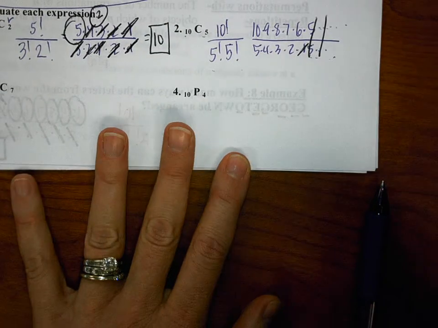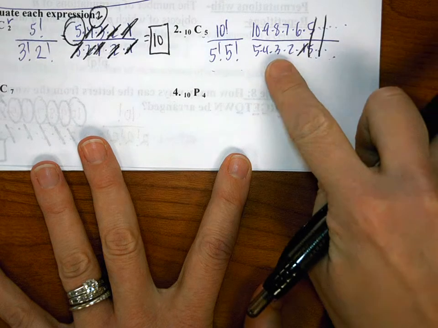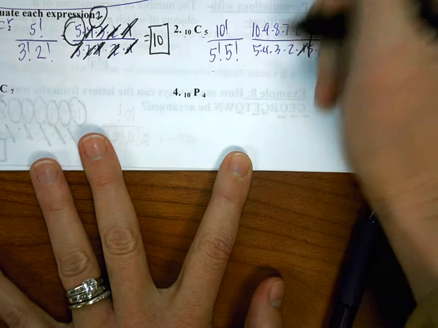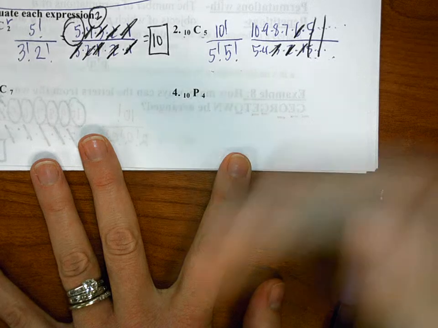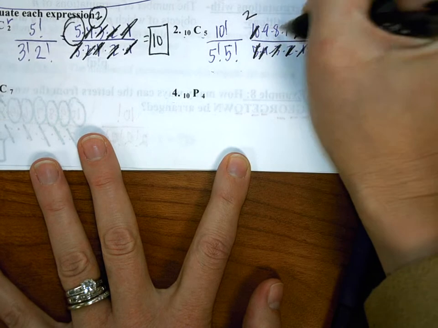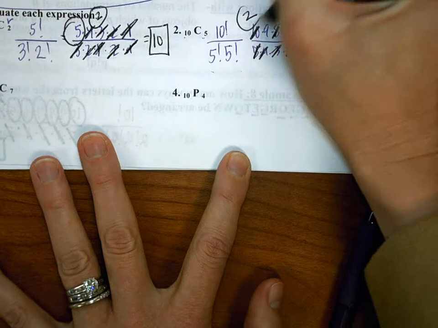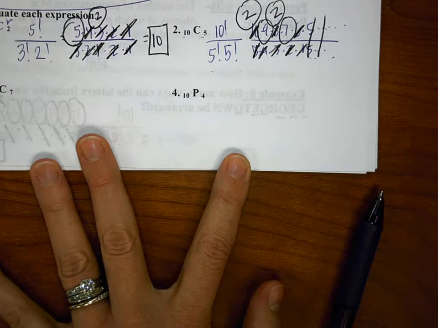Then you can decide how you want to do it. I like to just try to cancel out as much as I can. So I'm like, 3 times 2 makes 6, so I'm going to cancel out my 3 and my 2 with my 6. And then 5 and 10 and 4 and 8. Good. 5 goes into 10 2 times. 4 goes into 8 2 times. Circle everything that's left over, and we multiply all those together, and what do we have?